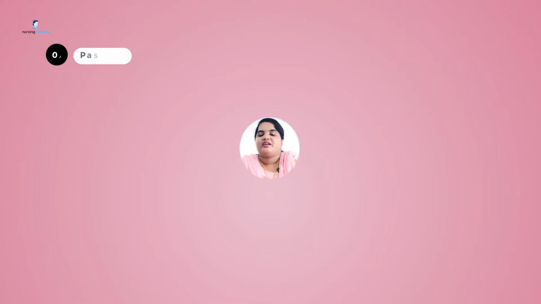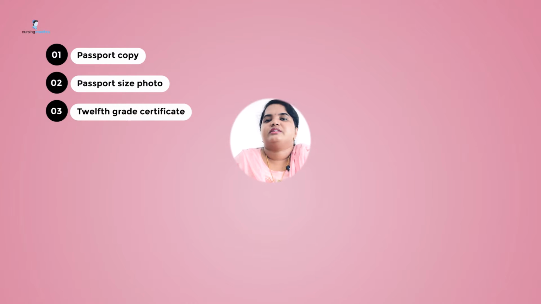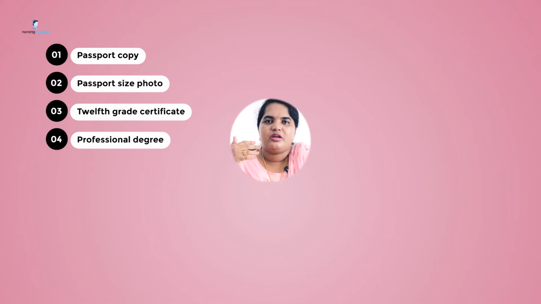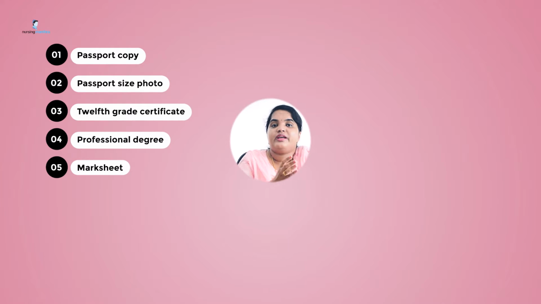Documents required for the license application process in MOHAP: international passport copy, your passport size photo with a white background, better if recent, your 12th grade certificate or higher school certificate, which we also call the pre-university certificate, and your professional degree or diploma certificate. It should be the final convocation certificate. If you have more than 2 degrees, like your bachelor's and master's, you have to produce both degrees. All your mark sheets, or consolidated mark sheets or transcript, we have to provide.